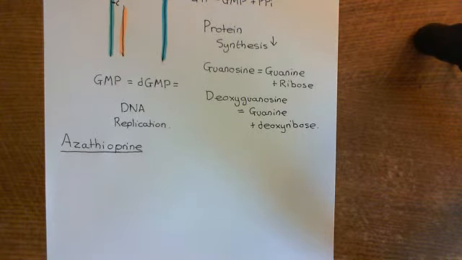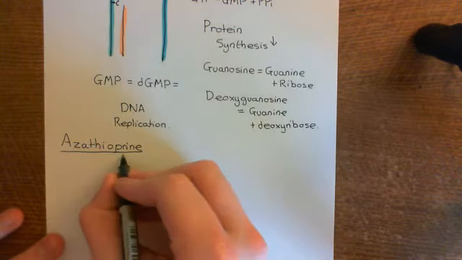The reason azathioprine is selective for T and B lymphocytes is that other cells will have other mechanisms for synthesizing these purines, which will allow them to get past this blockade, whereas the T and B lymphocytes lack these mechanisms and therefore won't be able to get around it.